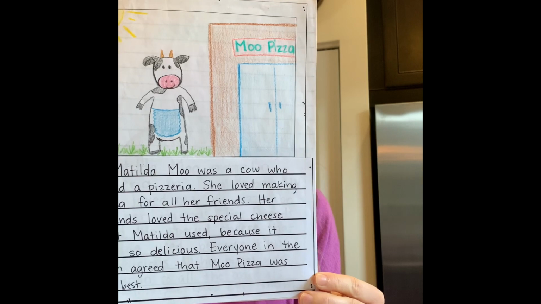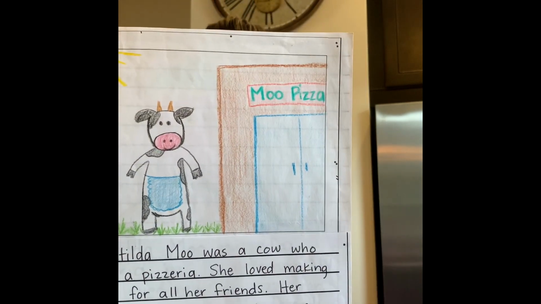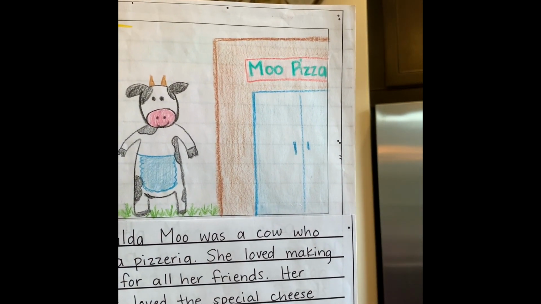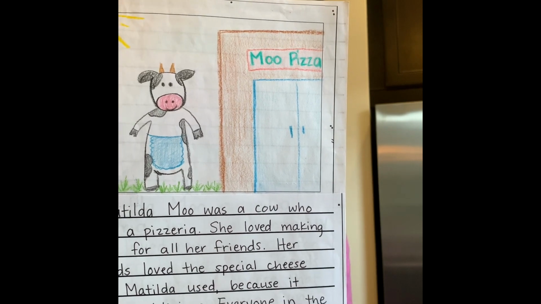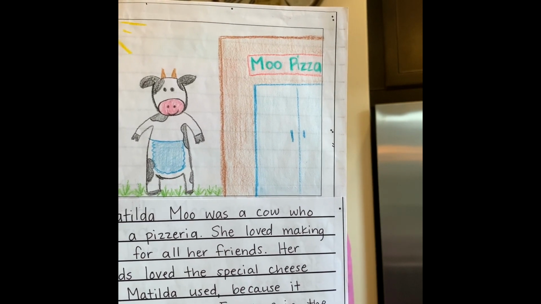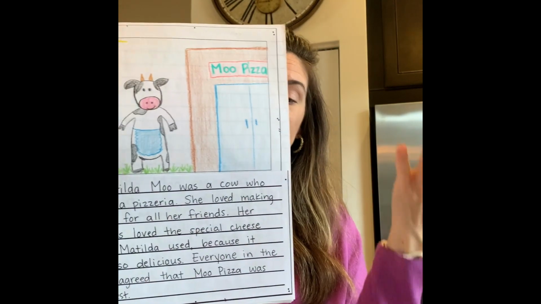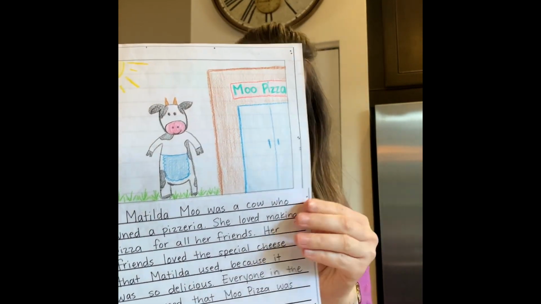See how I used more than 2 sentences on that first page? And I told who is in my story, Matilda Moo, and where she lives. She lives in a town and she owns a pizzeria. That's where the story will take place.